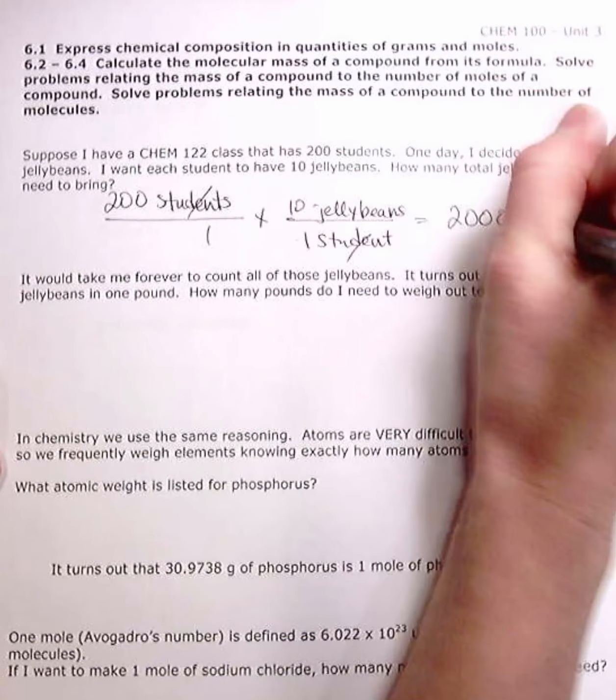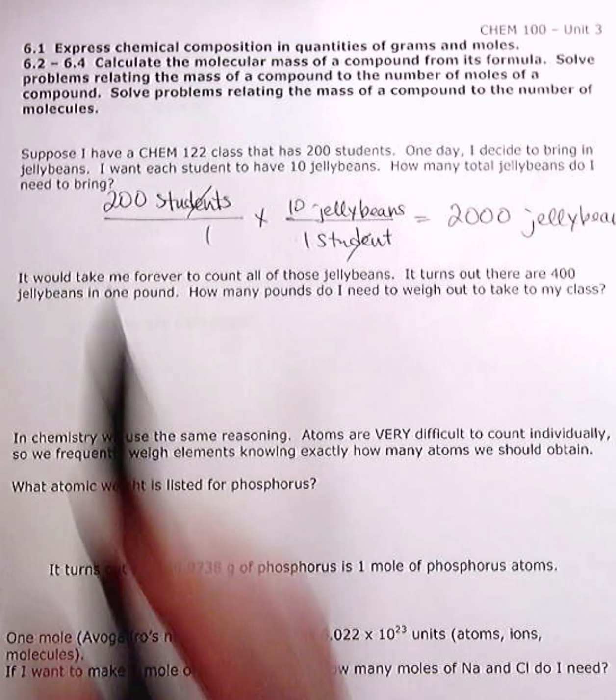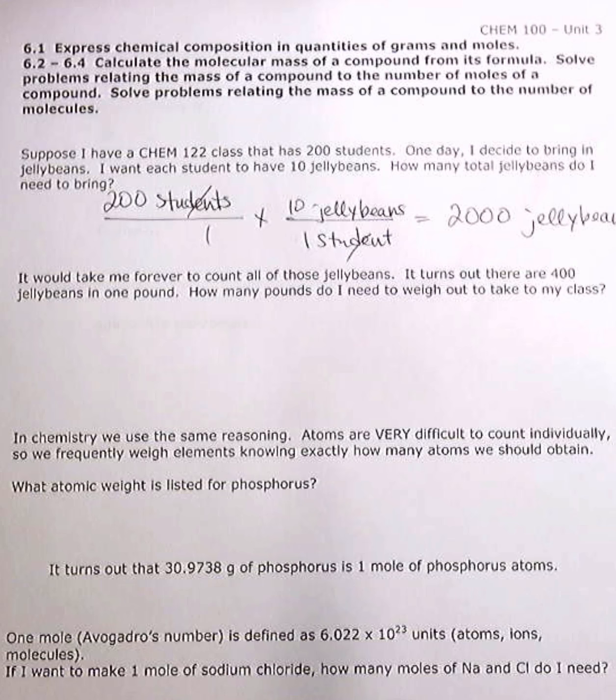Now, a lot of you were probably able to calculate this in your head. It never ceases to amaze me how your mind works. You just know that would be 2,000 jelly beans. And for some reason, when I talk about food and jelly beans, students are able to get that right away. But then when I put it in this format of conversion factors, students are like, what?